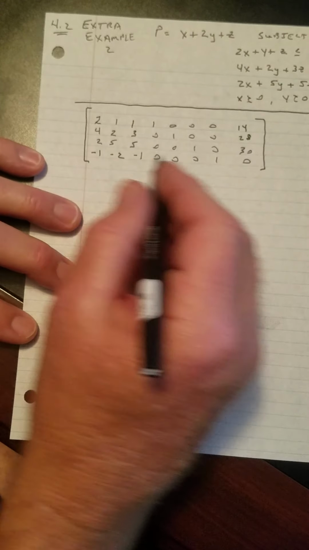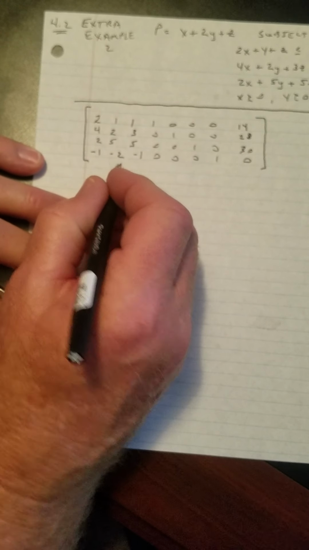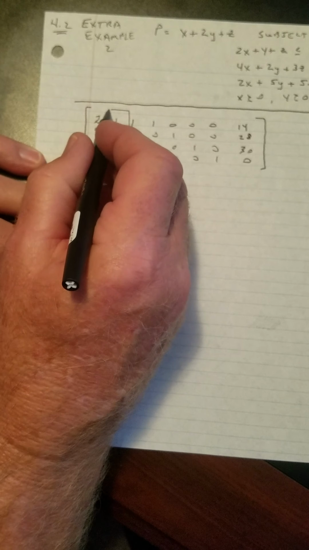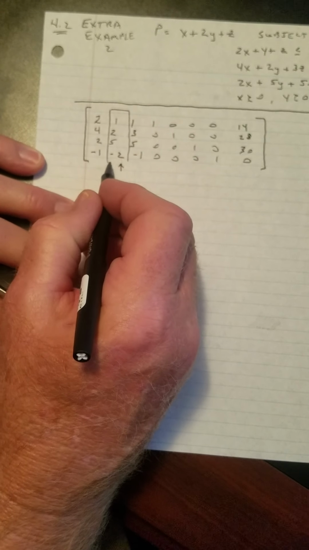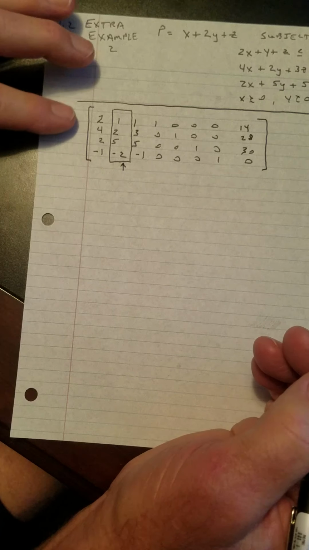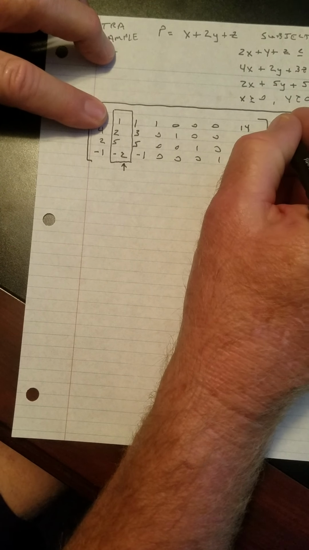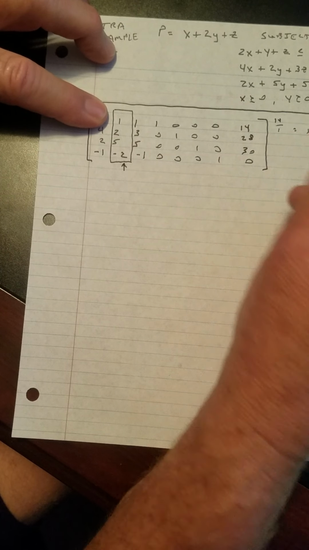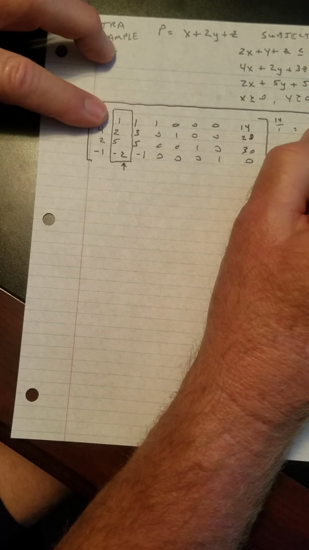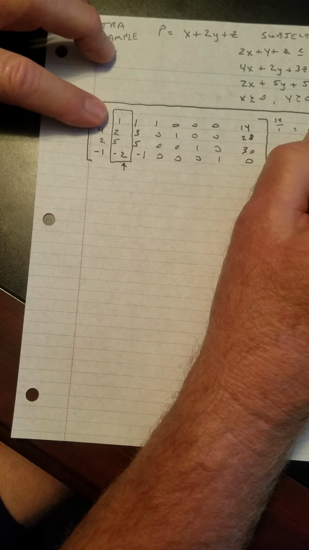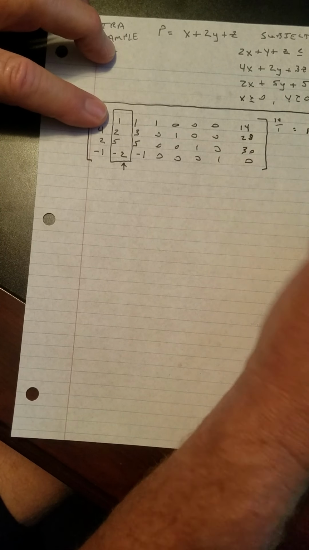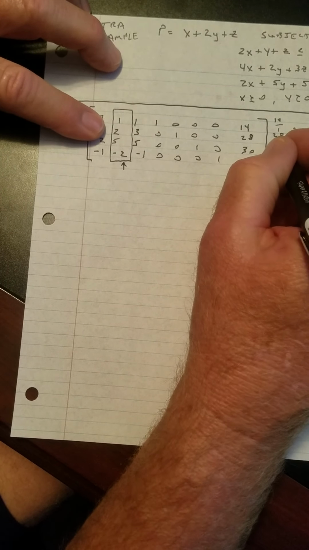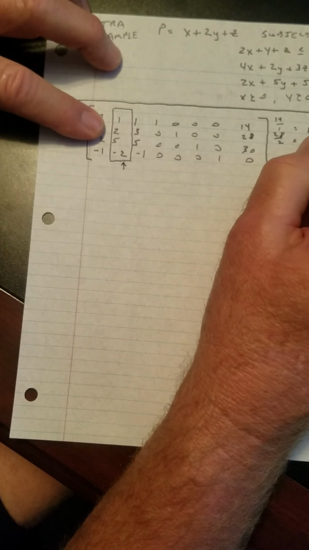So I look on the bottom row, biggest negative is right here, negative 2. So that tells me the second column will be my pivot column. So now we come over here, I'm going to take 14 divided by 1 is 14. And then 28 divided by 2 is 14 again.